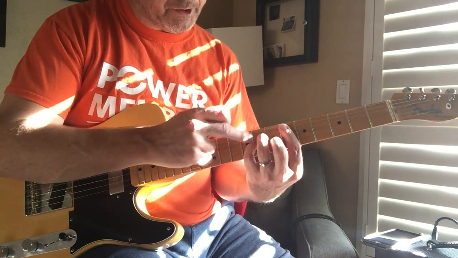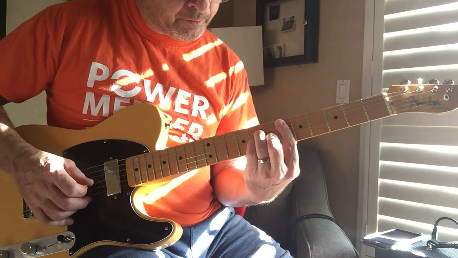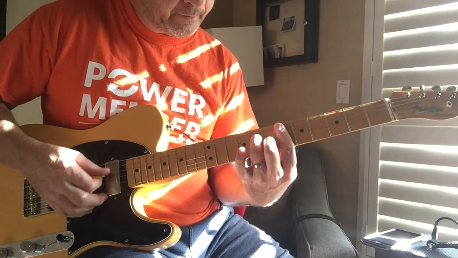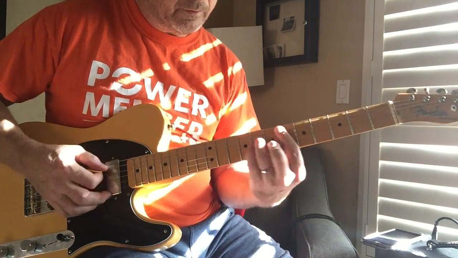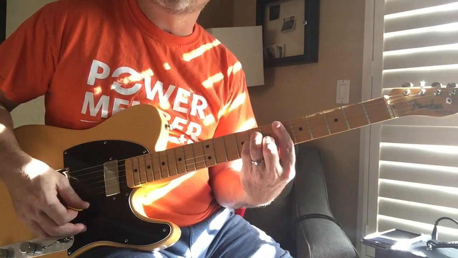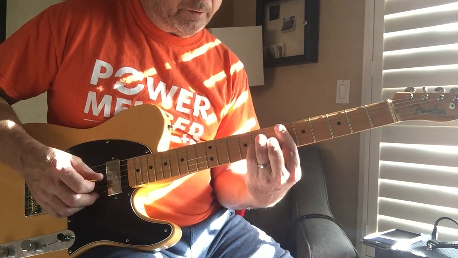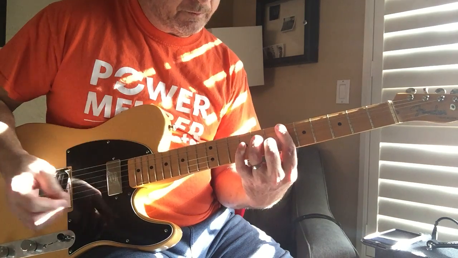So now I need to change this note here to this note. So all I have to do is pick up my pinky. And now that is a minor 7. So here's E flat minor, here's E flat minor 7 because I've lowered this root note to a flatted 7th, D flat note.